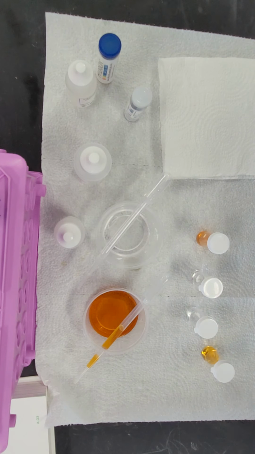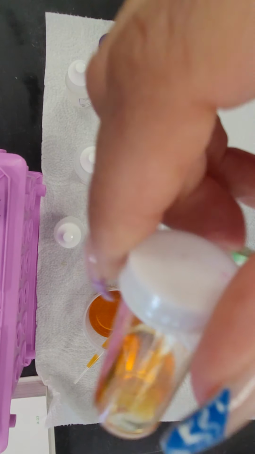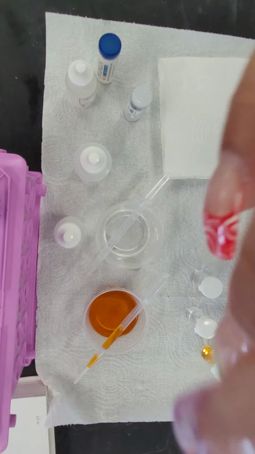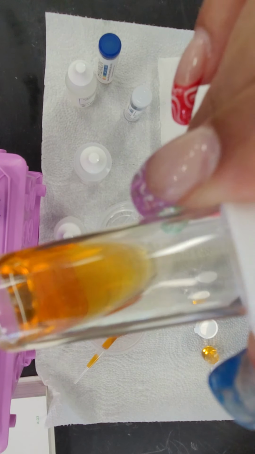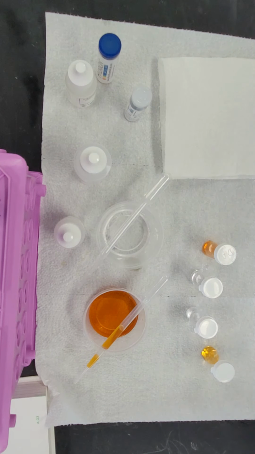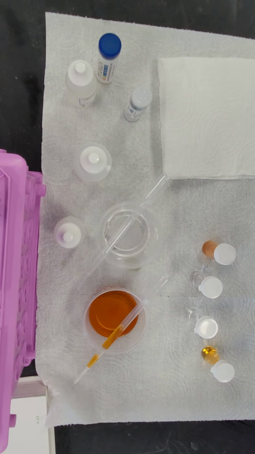Looking at the other substance, substance B, it is completely mixed. So substance A, the clear substance, is not miscible in either water or ethanol, but substance B, the orange substance, is miscible in both.